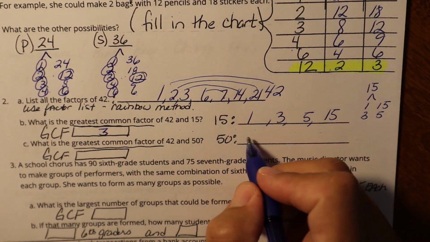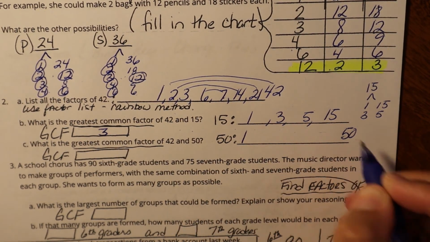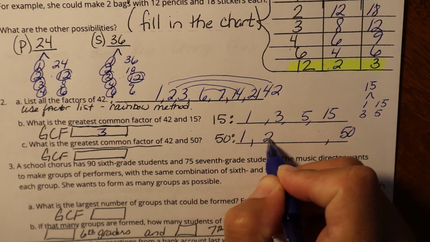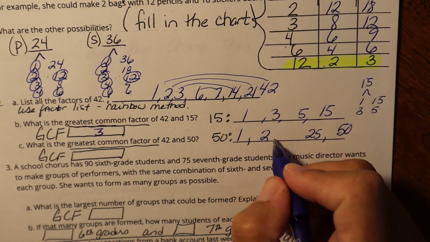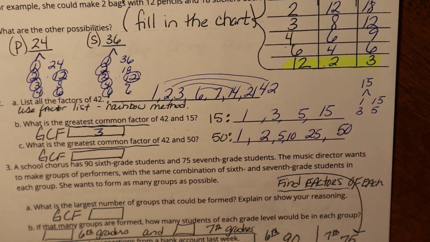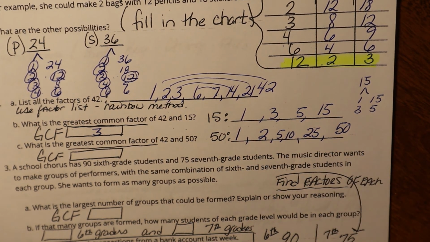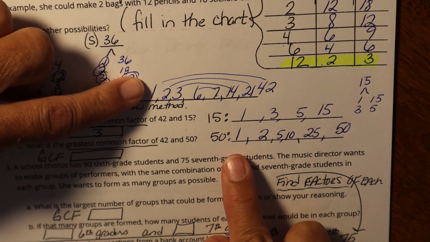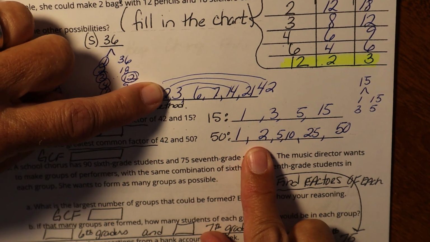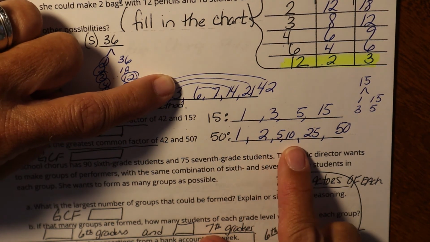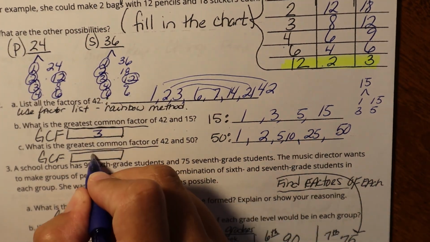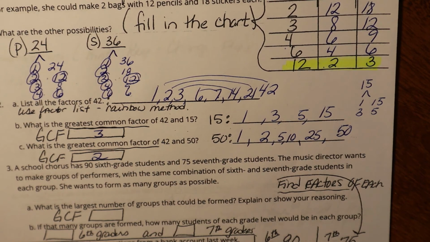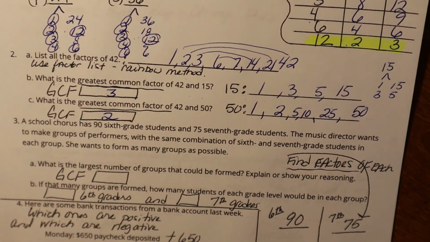For 50, let's quickly make a list. 1 and 50, 2 and 25, and then all that's left is 5 and 10. That's it for 50, guys. So now we want to compare 42 and 50. They share a 1, they share a 2, and I don't think they share anything else. Nope. So the greatest common factor is just 2. Hope you guys are doing well so far.